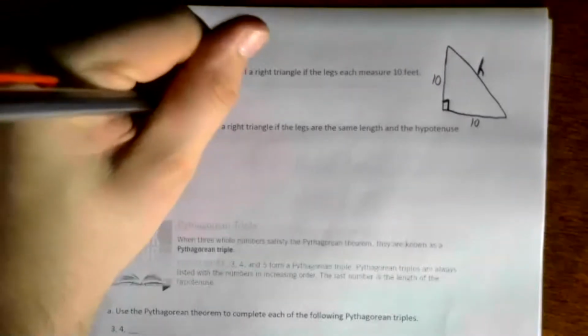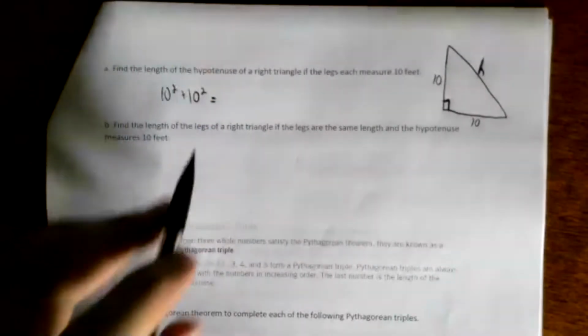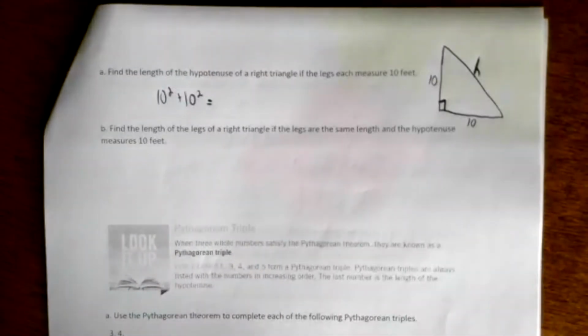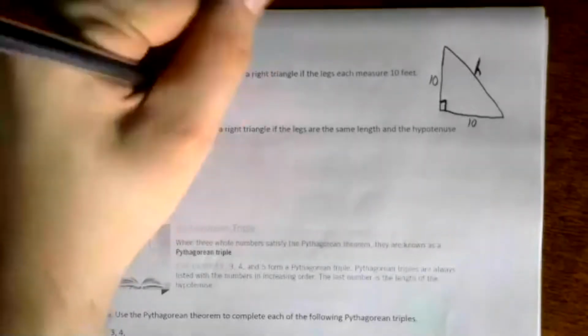So it would be 100 plus 100 equals 200 feet. So that equals 200, right? But what is that going to be equal to? Because I have to solve for something, I need a variable. That would be C squared, the hypotenuse, or H, or whatever. Yep, H squared.